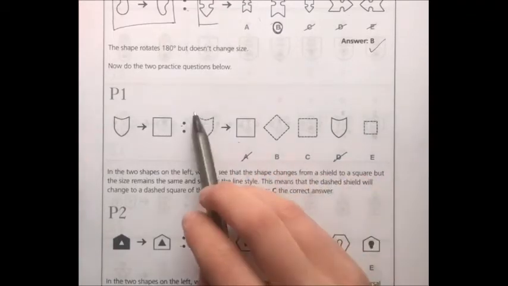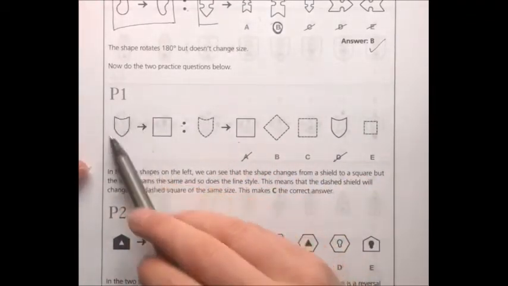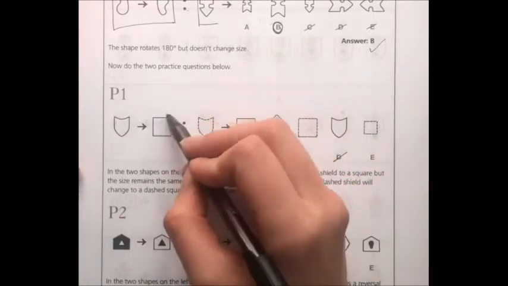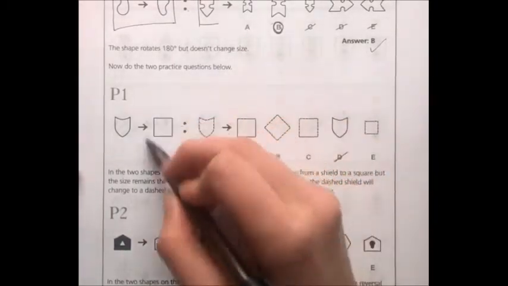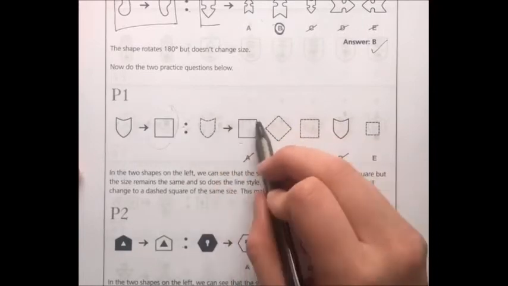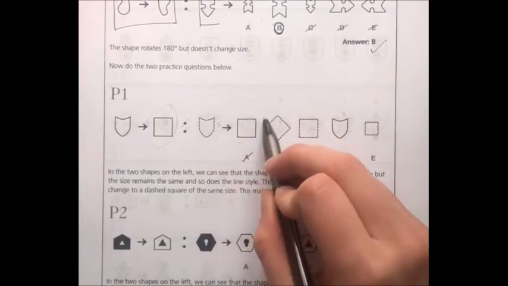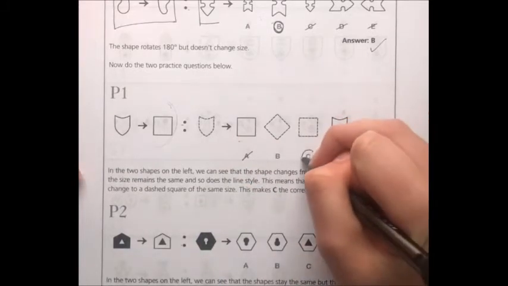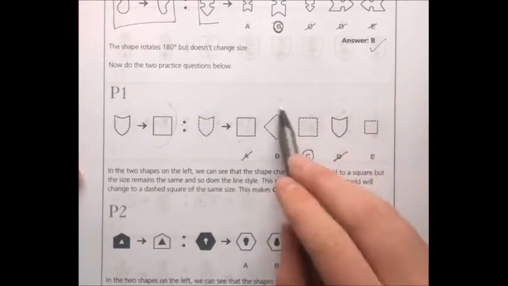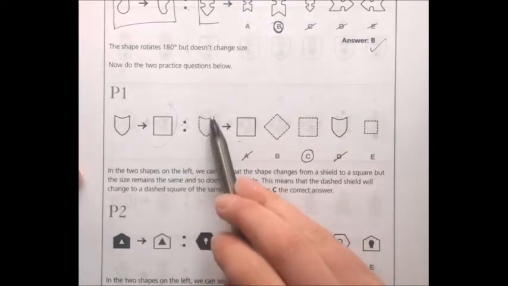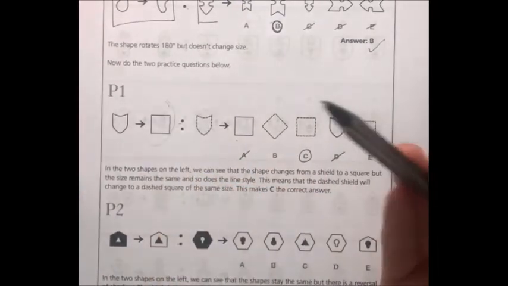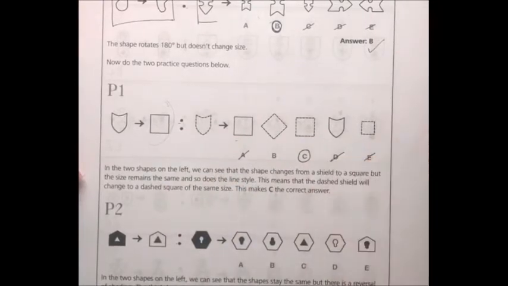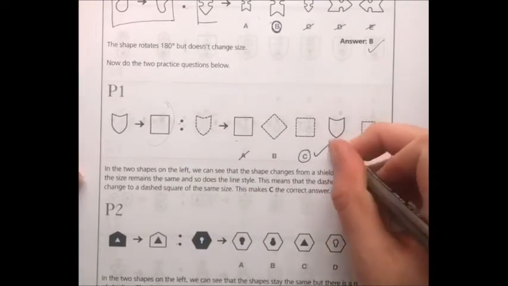So this shield is exactly the same shape as this shield here. The only difference is the dashed line. So therefore we'd expect the only difference between this square and this second shape of the pair to be a dashed line. Therefore the answer is C. It hasn't rotated. This shield hasn't rotated, so why would the square? It hasn't rotated and it hasn't decreased in size. Therefore C is the correct answer.